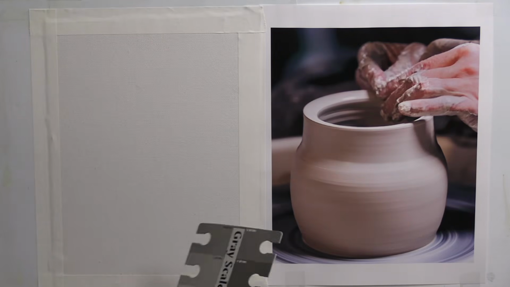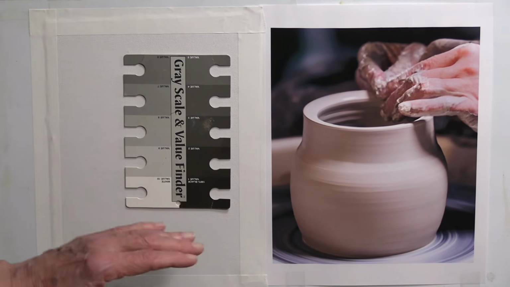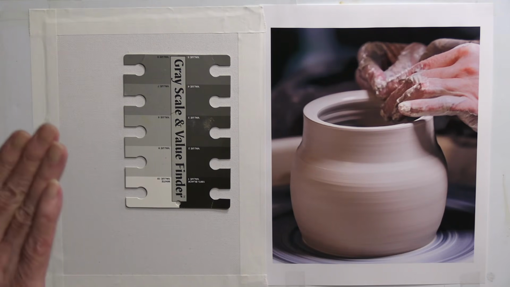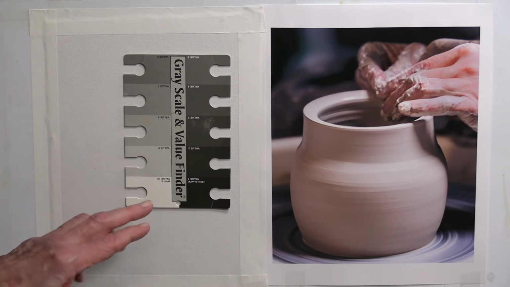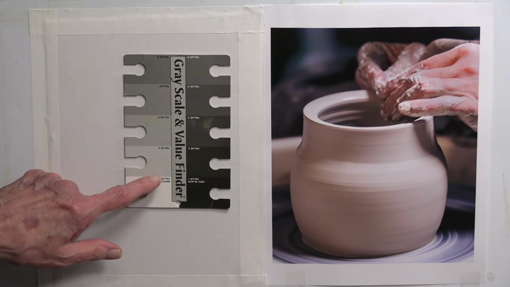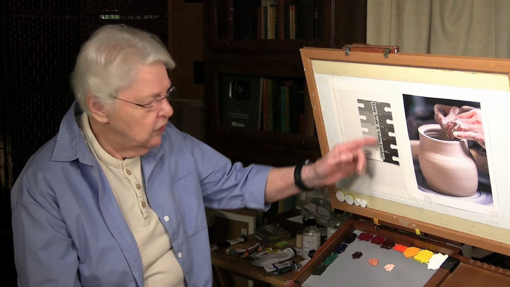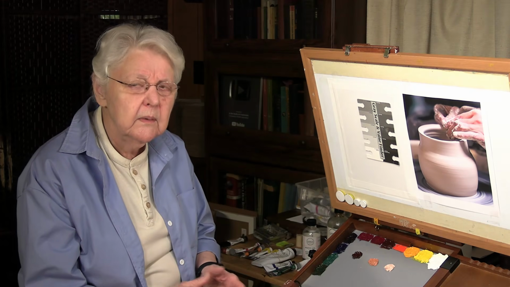So let's look at it like this. Here's the value scale. Now the value scale is simply a diagram that represents readable values, because there are thousands of values if you start breaking them down into tiny increments. We can't see that. The human eye can discern the difference between this value and this value, for example, and probably the value in between. But over the years, the 10 unit value scale has been settled upon pretty much as the standard.